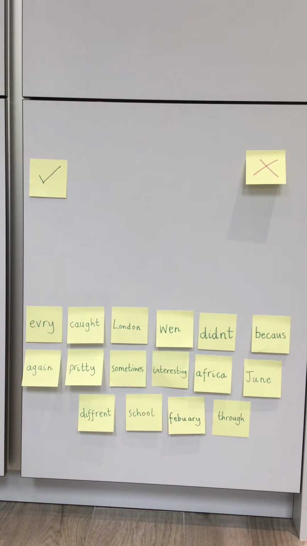I'm going to give you a minute to decide which are spelt correctly and which are spelt incorrectly, and then we'll have a go together at seeing if you're correct and sorting them either to the tick or to the cross, depending on whether they are spelt correctly or not. So your minute starts now.